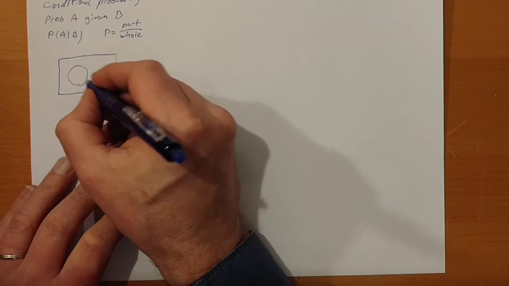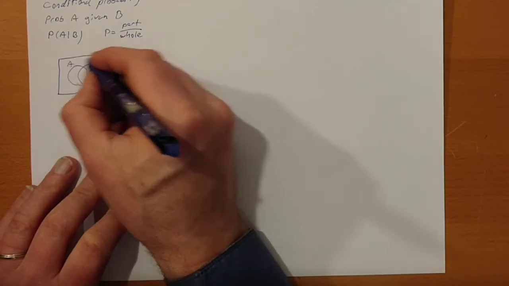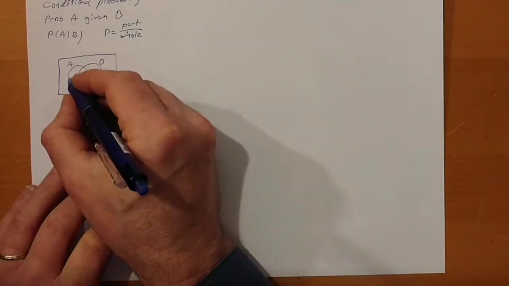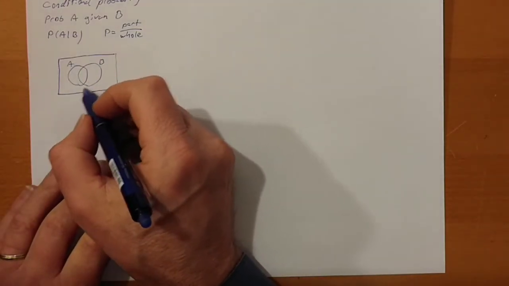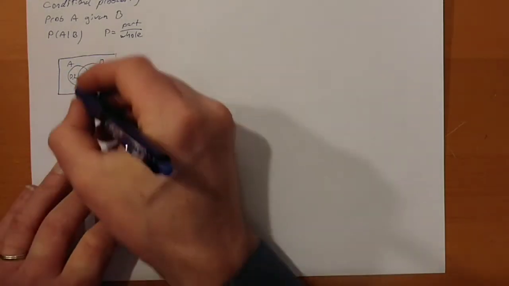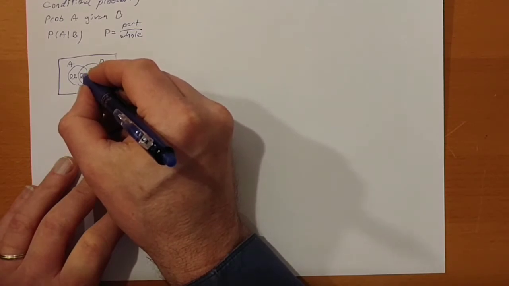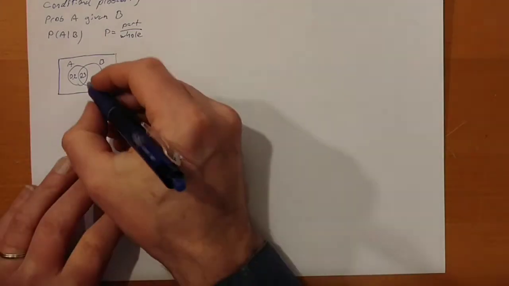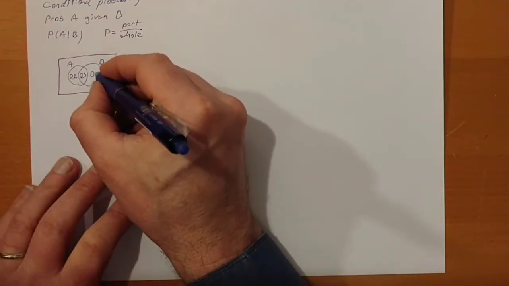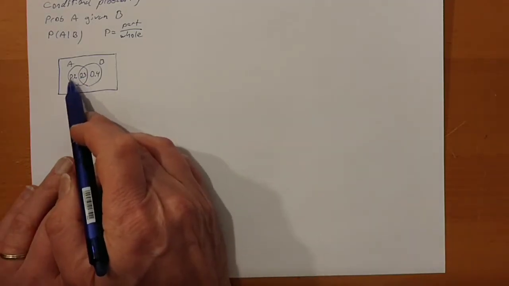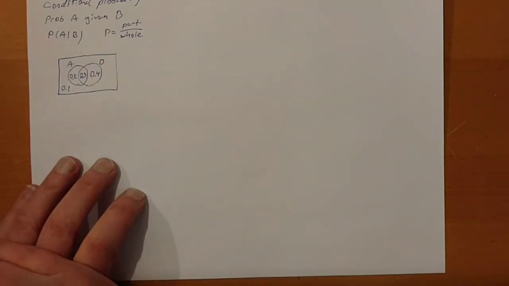Okay, so say we have a situation like this. We have two events, A and B. We'll say the probability for A to happen but not B, this part here, is say 0.2. And say the probability that A and B happens, so that is the intersection, is say 0.3. And say that the probability that B happens but not A is 0.4. That also means that 0.2, 0.3, 0.4 add up to 0.9, so the probability that neither would happen would be 0.1.